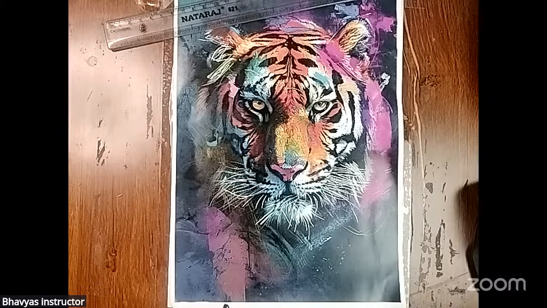Everyone be ready with your materials, which we already shared in the group. In our class group I have already shared, and in the description also we have given. This is the reference image which we have shared in the group itself. If it is possible, keep it in front of you when we are drawing and painting this art, and we'll see the complete abstract study today.